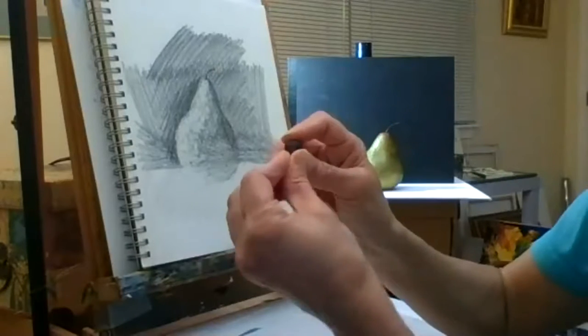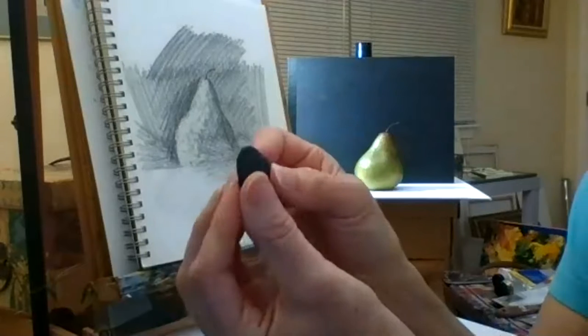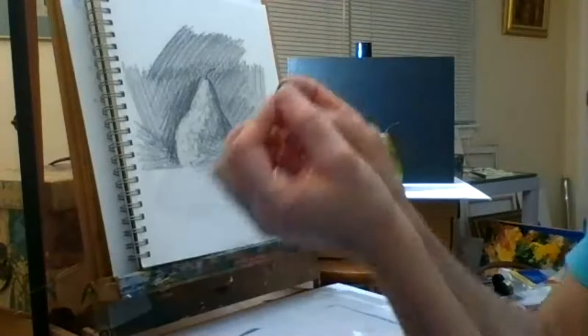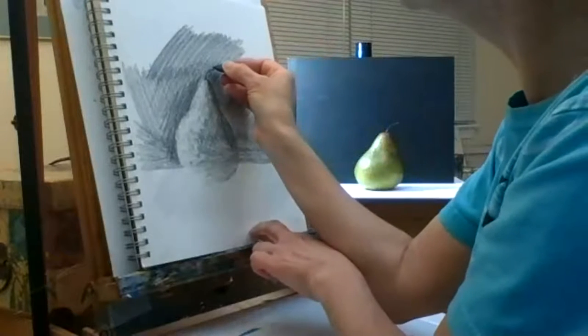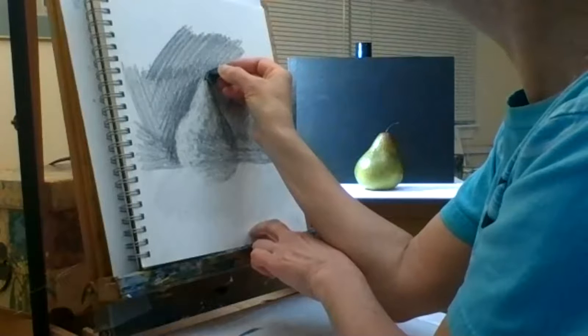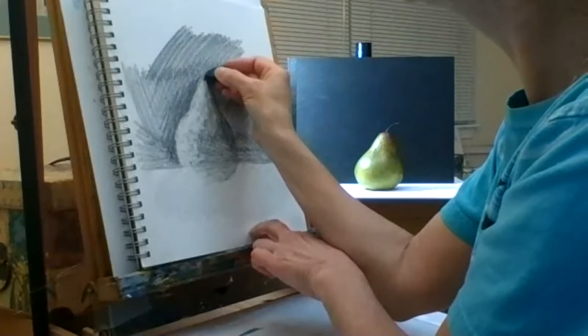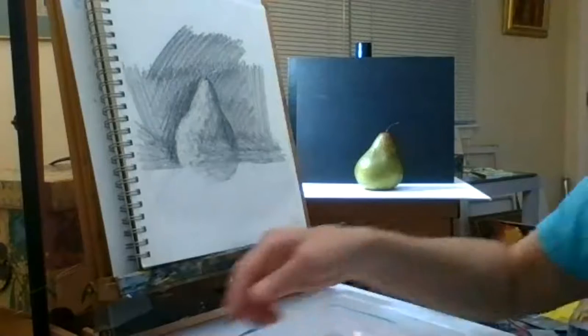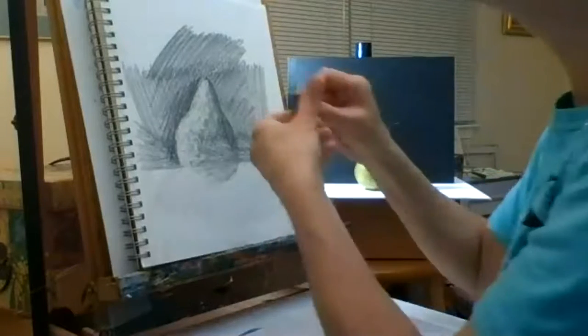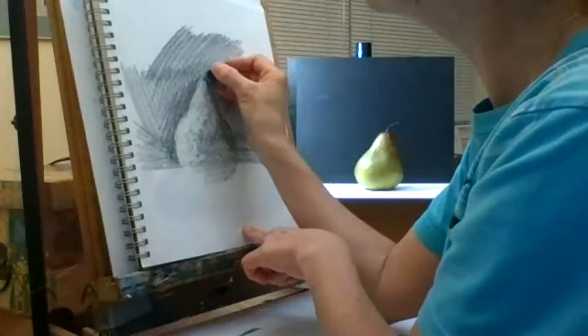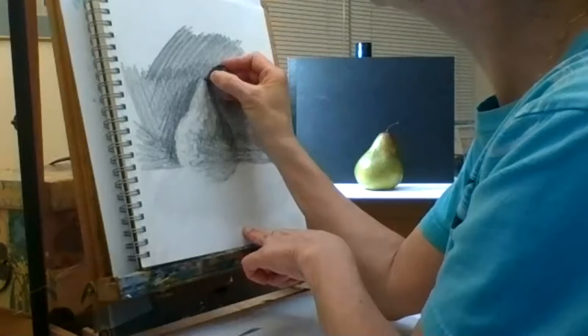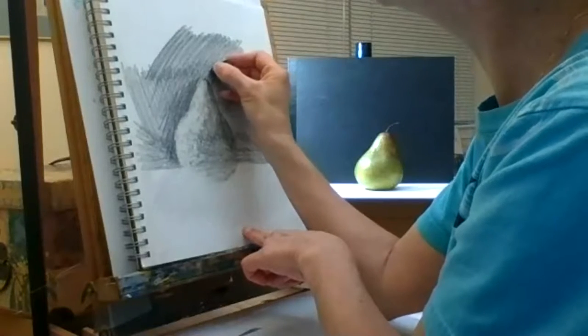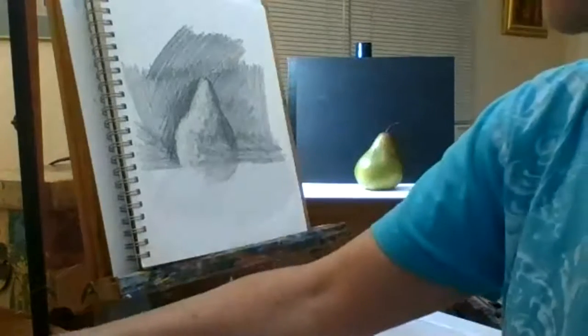So I'm going to make this very skinny like this, and I'm going to remove some of the darkness here, like this. A little bit more maybe. So when doing this, just remember to breathe. Very important.